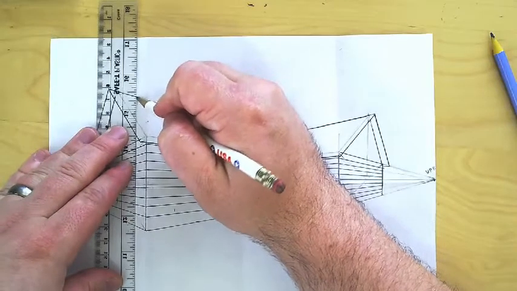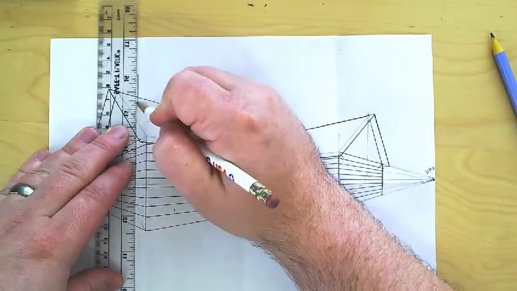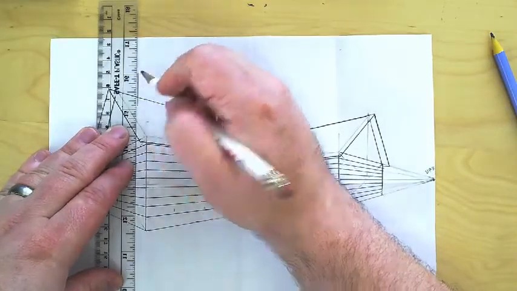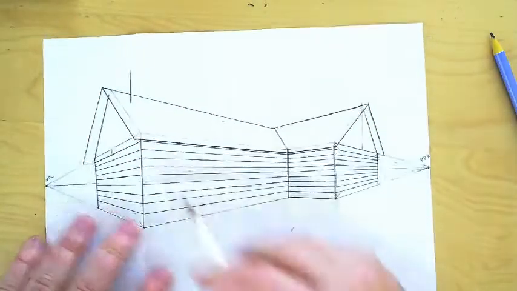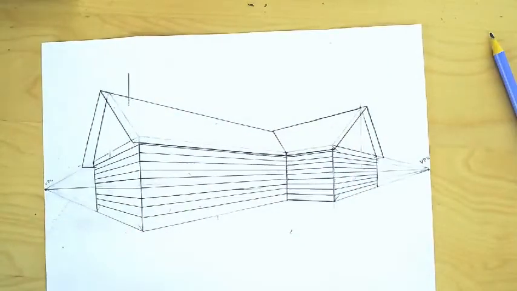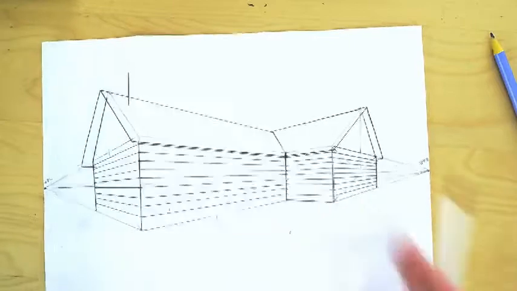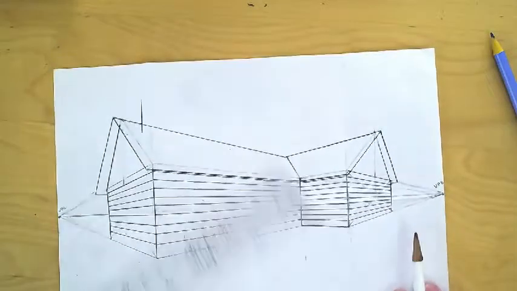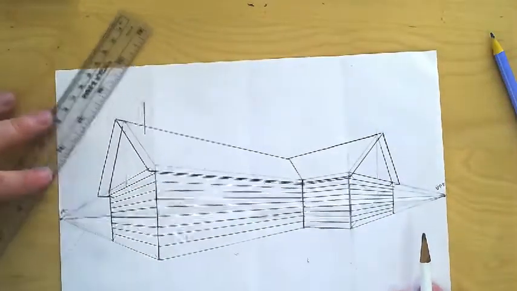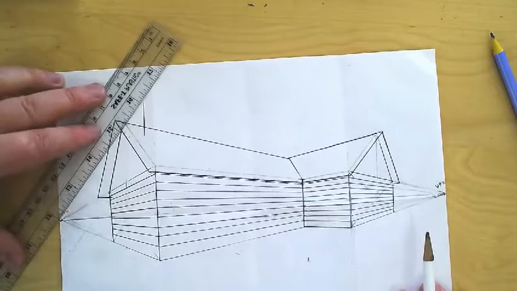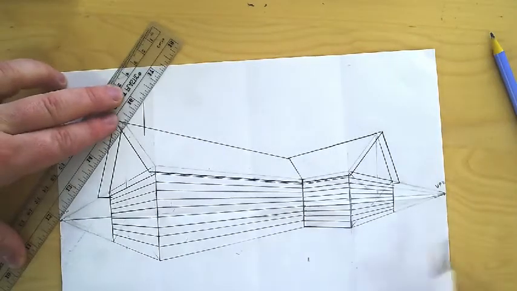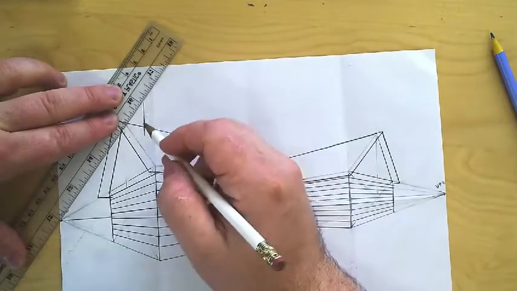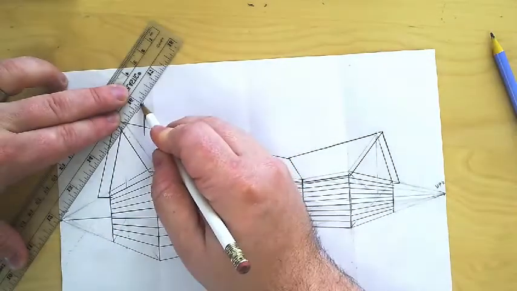I'll have it by this wall over here, so I have a line going straight up and down. That's where I'm going to have my chimney come out. Now, the top of that line is going to match up to the vanishing point on the left.